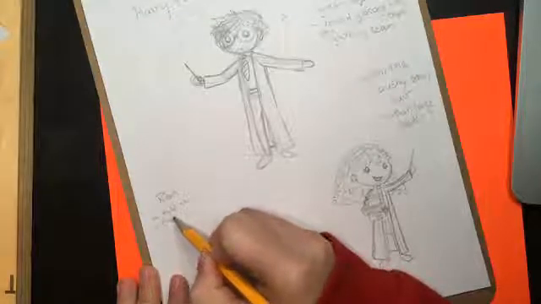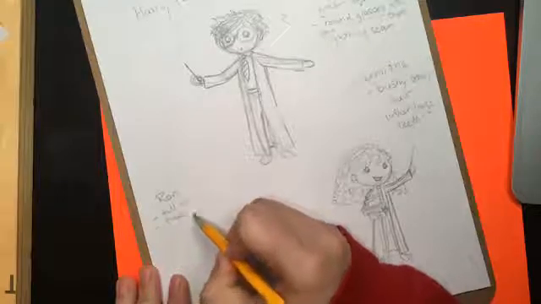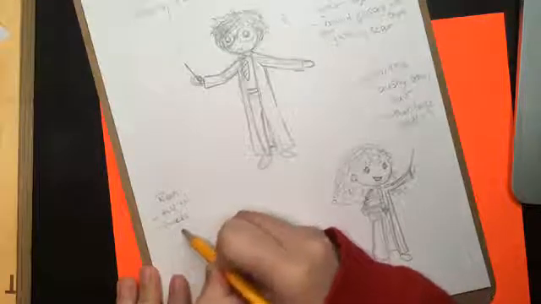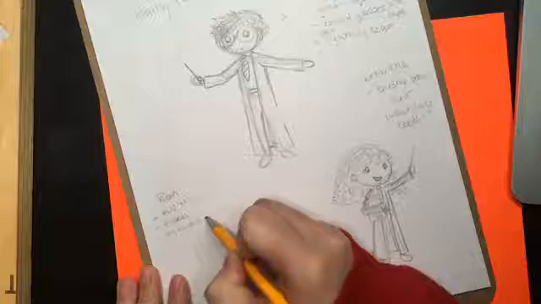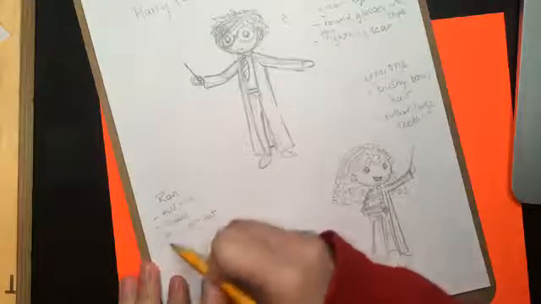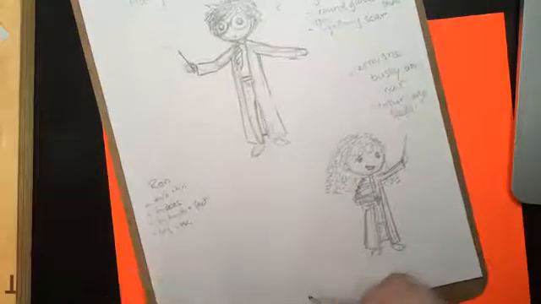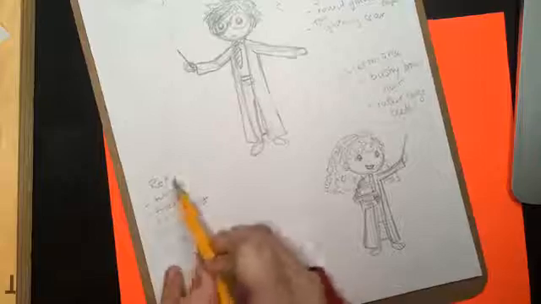Freckles has a C. Freckles. Big hands and feet. Long nose. I haven't been drawing noses on my characters, but you can if you like.